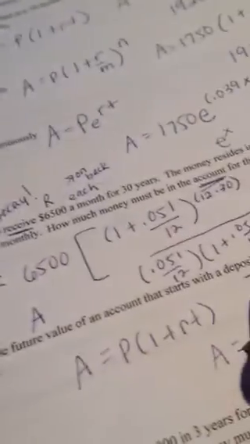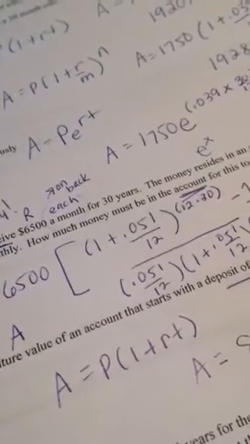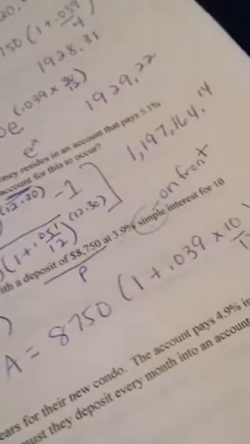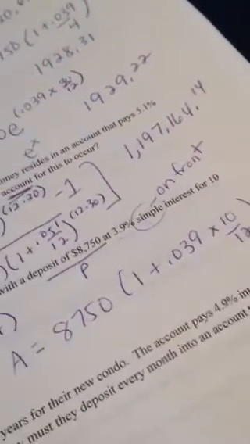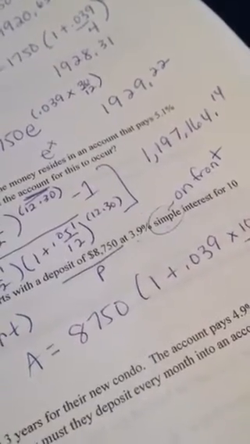So plug it in. Your P is the 8750, that's your deposit, 1 plus the rate. And your time is 10 months, so that's why it is 10 over 12. Type that all in, all at once, you should get 9,034.38. Okay? All right, last problem on this page, and then I'll stop and redo it for the second one.